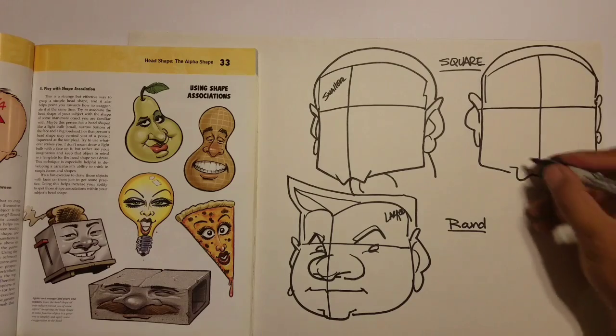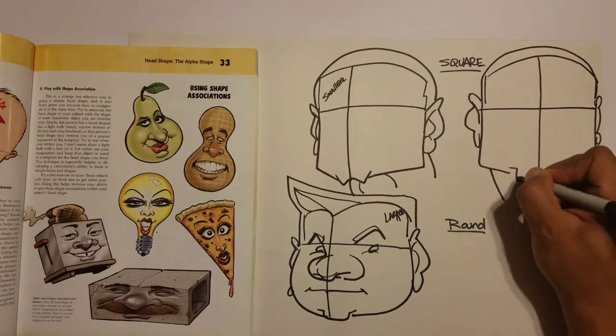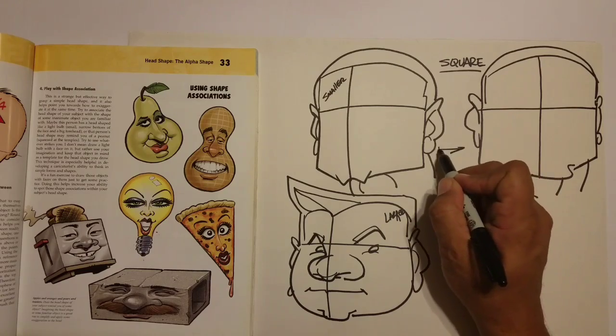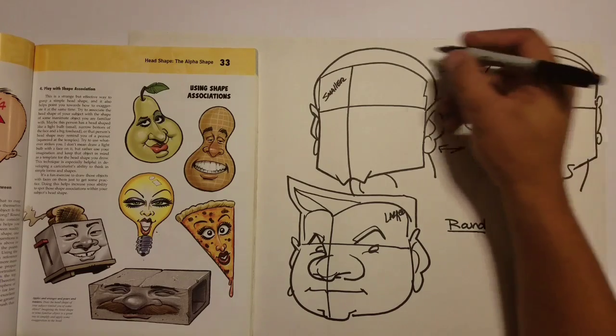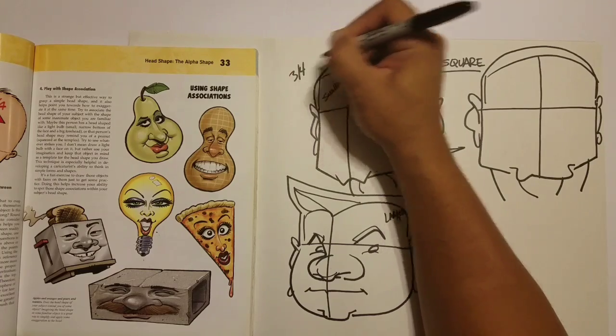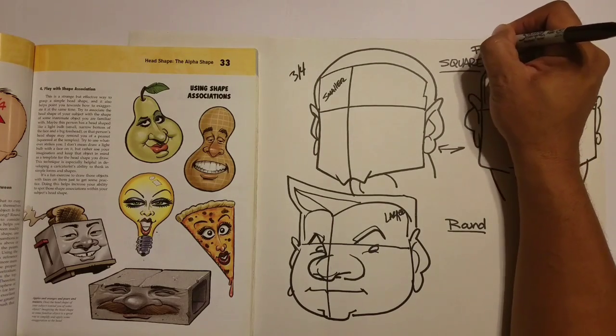You see how that works? So now we see the same person from basically two different views. This would be your 3/4 view, and this would be your full view right here.